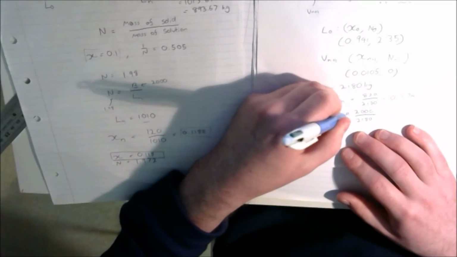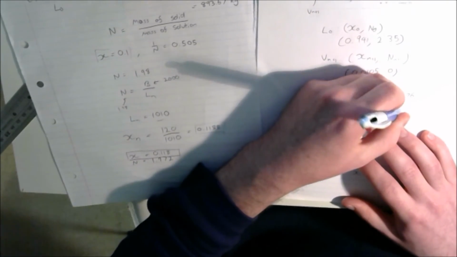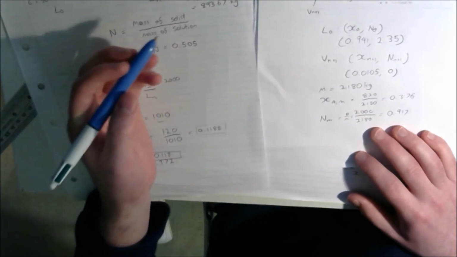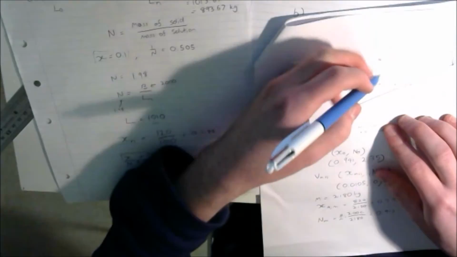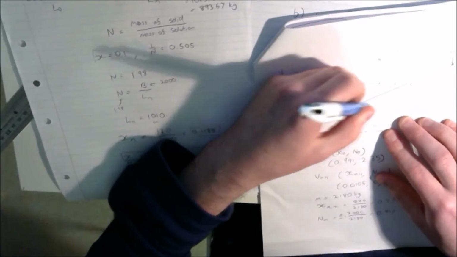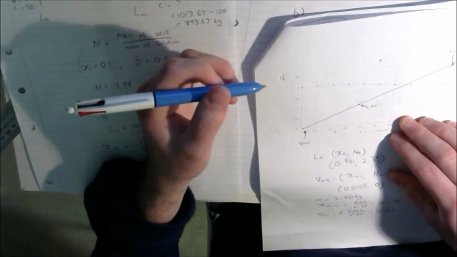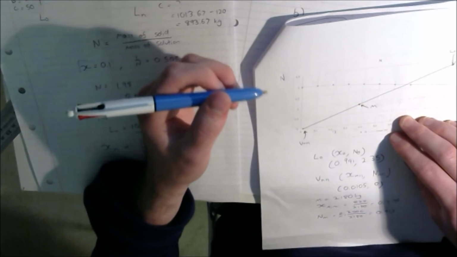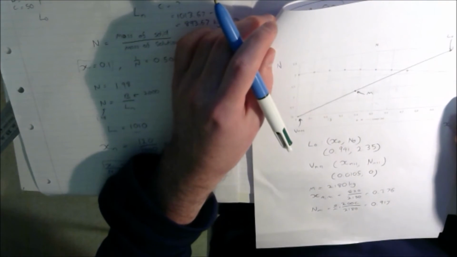So it's just B over M, 2,000 divided by 2,180. So N is going to be 0.917. If I plot that onto the graph, it gives us an endpoint around here. If you'd used the lever rule, you'd have found roughly the same answer, I hope. So that's our endpoint.